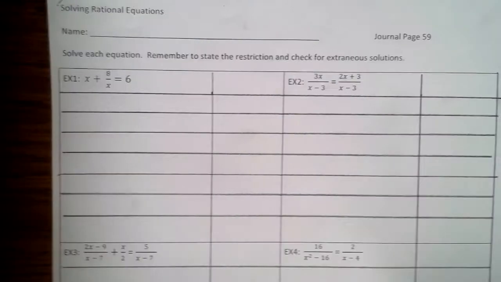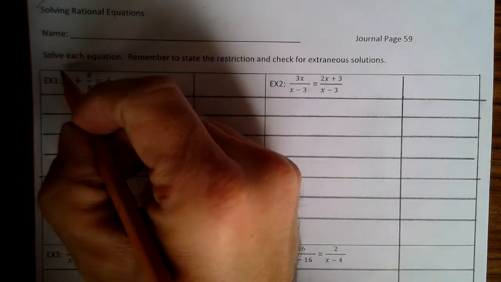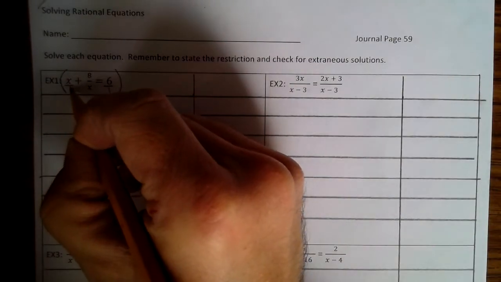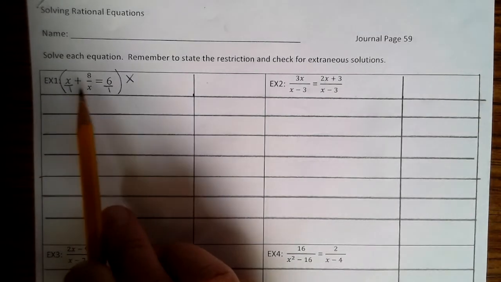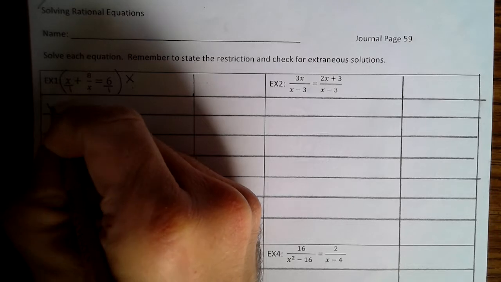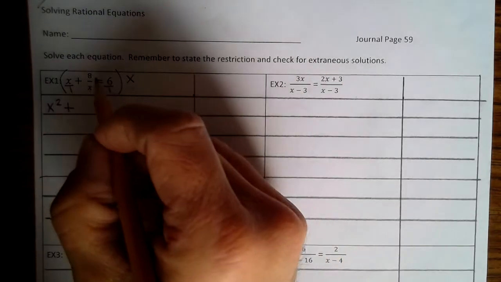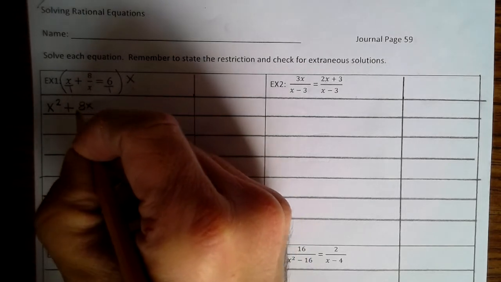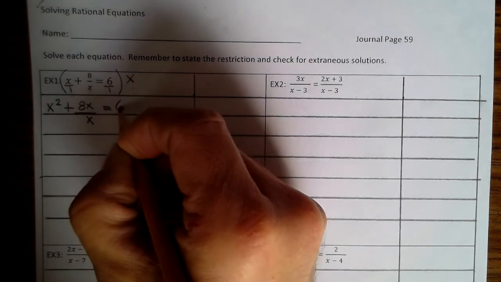All right, now in example 1, okay, we need to multiply everything by the common denominator. So in this case, the common denominator is x, because this is divided by 1 and this is divided by 1. So to find the common denominator, simple, multiply the denominators together. Well, 1 times x times 1 is just x. So now x times x is x squared plus 8 times x, or 8x divided by x equals x times 6 is 6x.